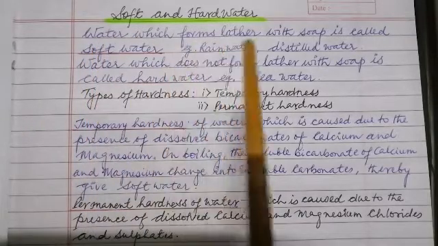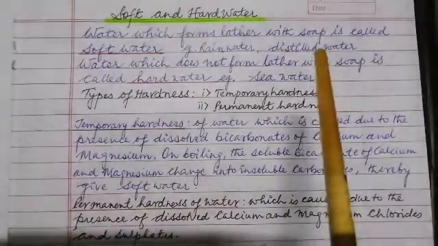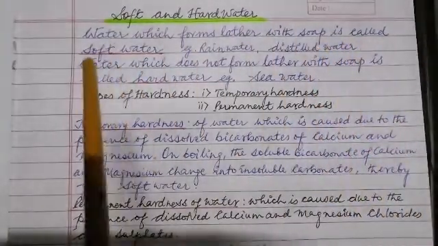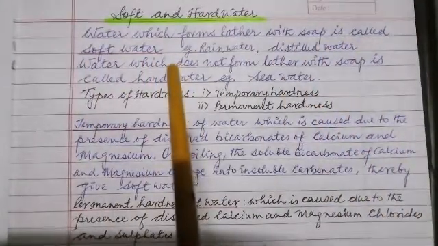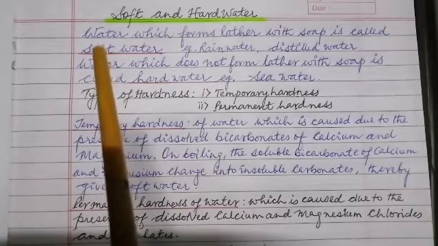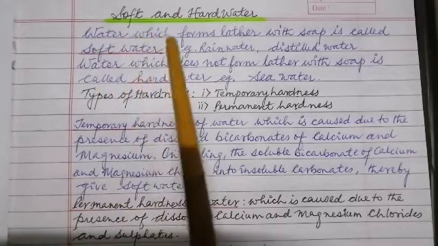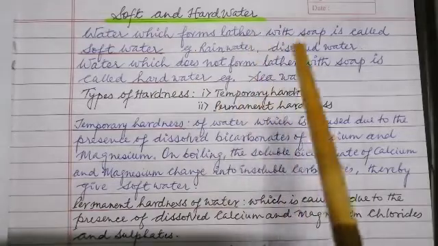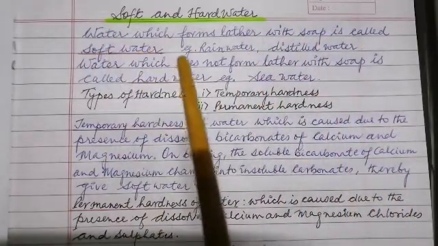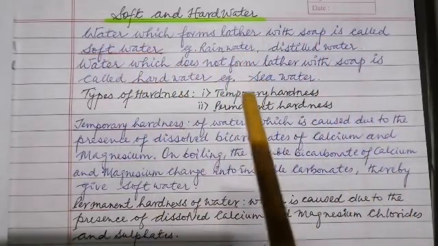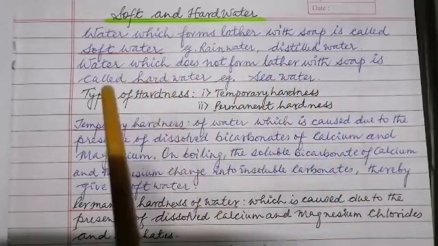Water which forms lather with soap readily or easily is called soft water. Once more, what is soft water? Water which forms lather easily with soap is called soft water. For example, rainwater, distilled water, etc.